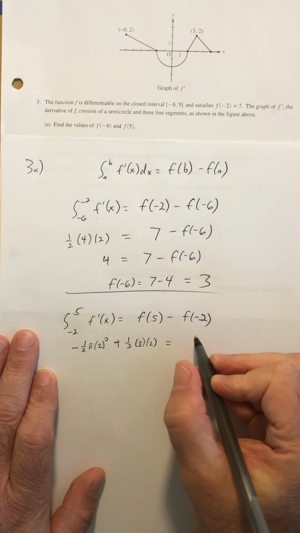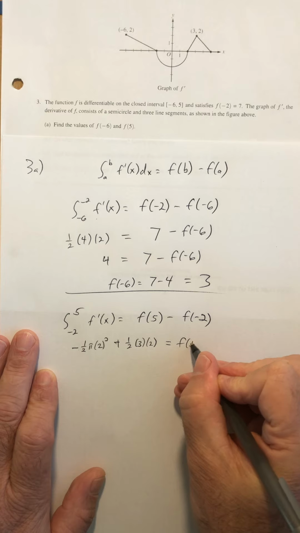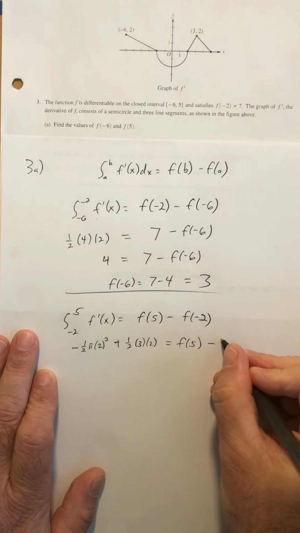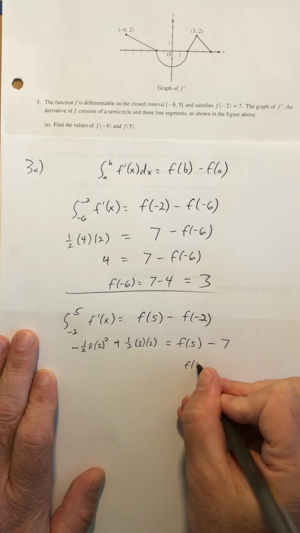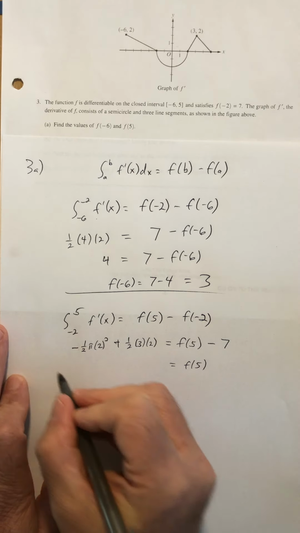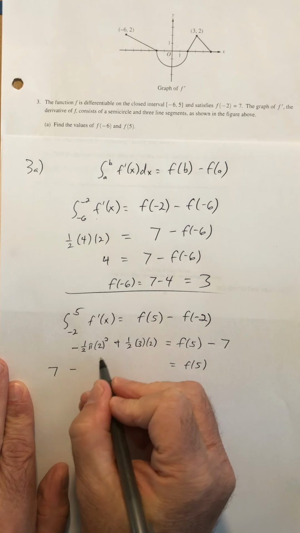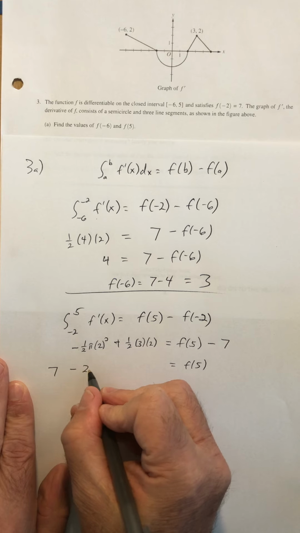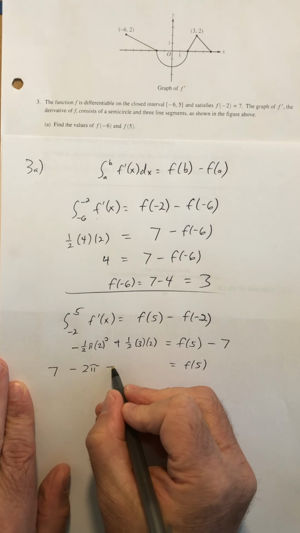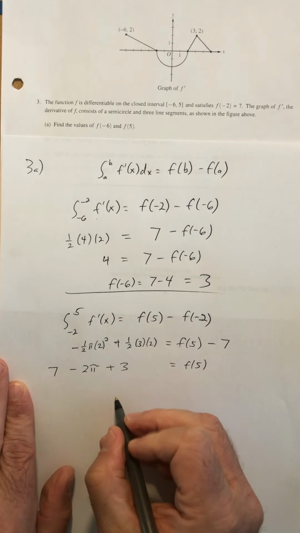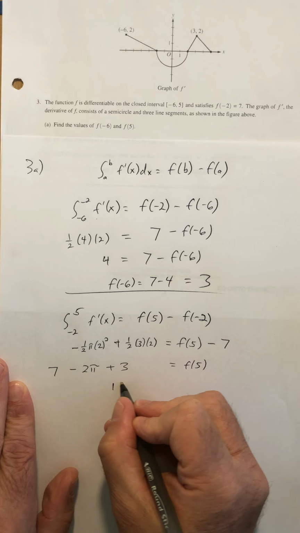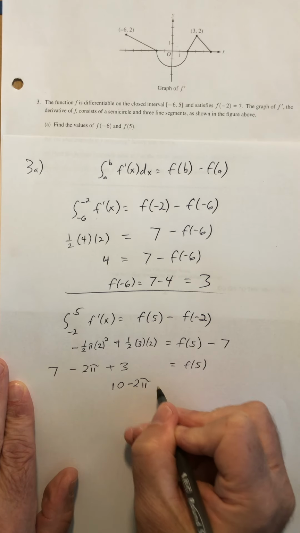That integral is going to be equal to f of 5, which is what I'm looking for, minus f of -2, which is 7. So f of 5 is going to be equal to 7 minus, this ends up being 2 pi, and this ends up being 3. So I end up with 10 minus 2 pi.